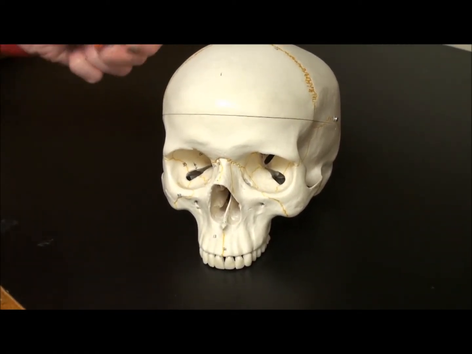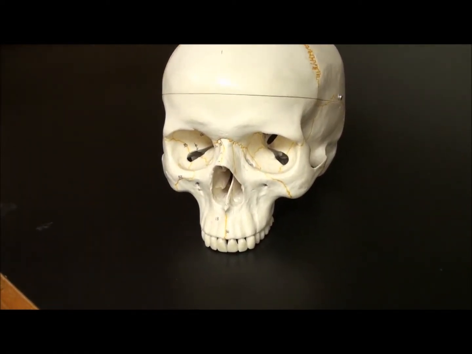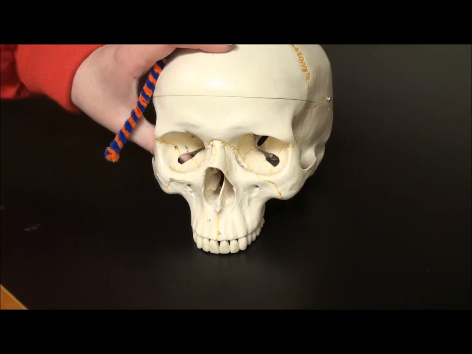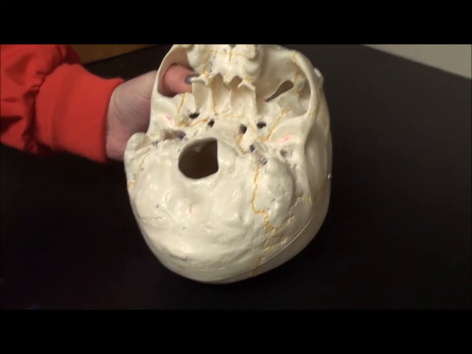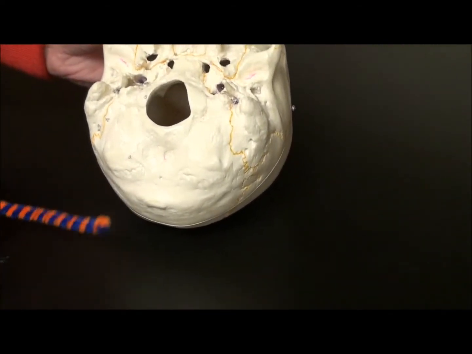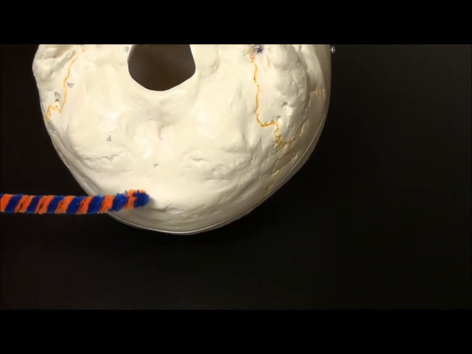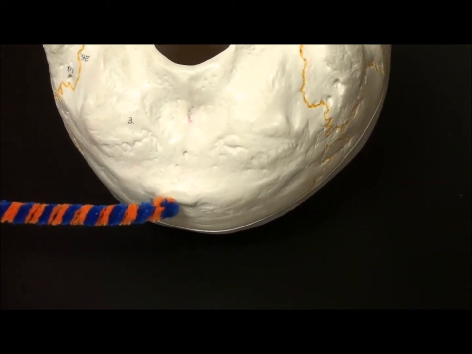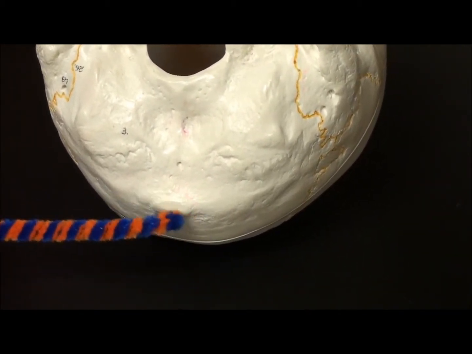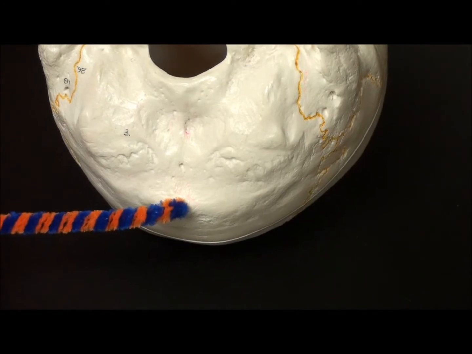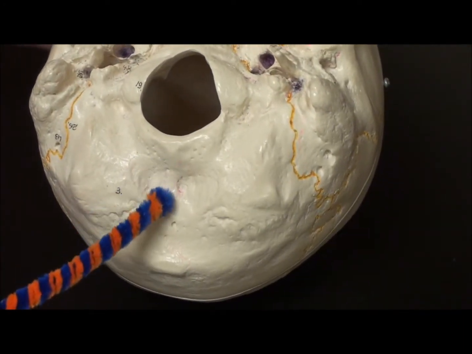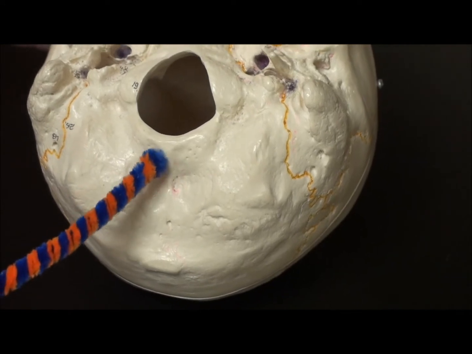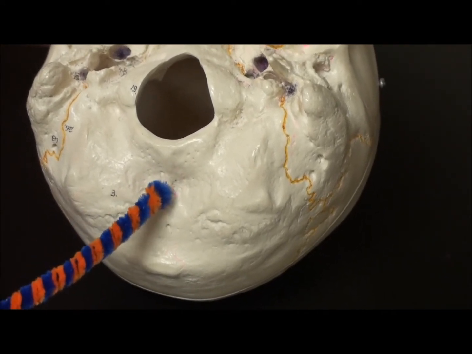This is the skull. We're going to talk about the components of the skull from the underside. Starting back here at the occipital bone, we have the external occipital protuberance. Moving upwards, you have the external occipital crest.